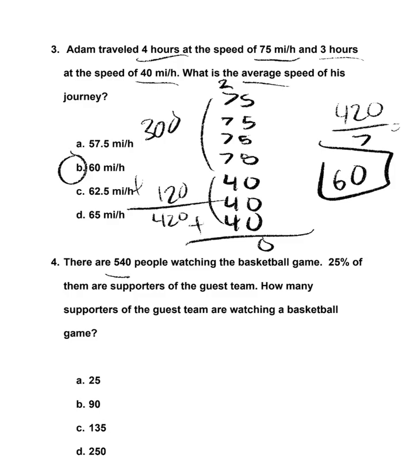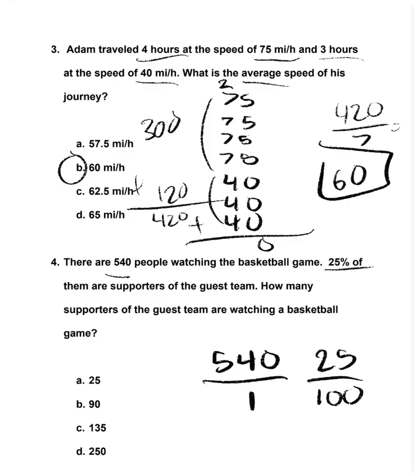There are 540 people watching the basketball game. 25% of them are supporters from the guest team. How many supporters of the guest team were watching the basketball game? So to find how many supporters there are, we will take 540 and find 25% of it. I'm going to put this into fraction form because I know that 25% is equal to 25 over 100 because it's a percentage, and multiply the 2 together.